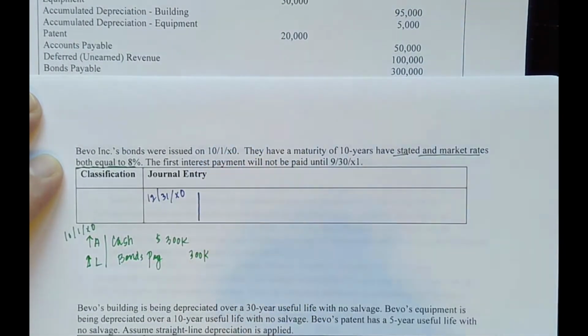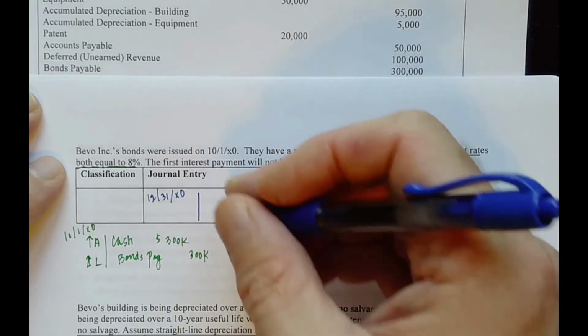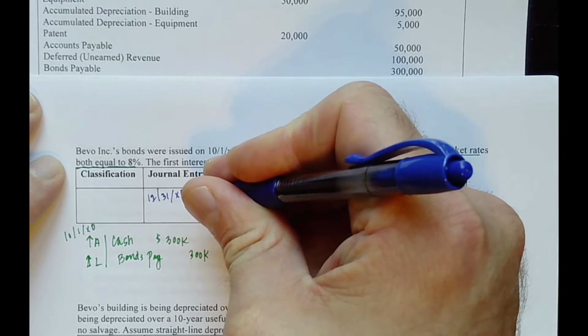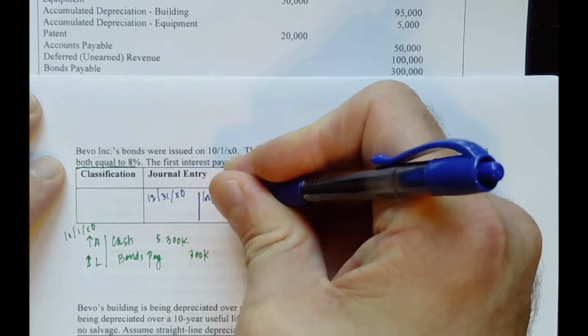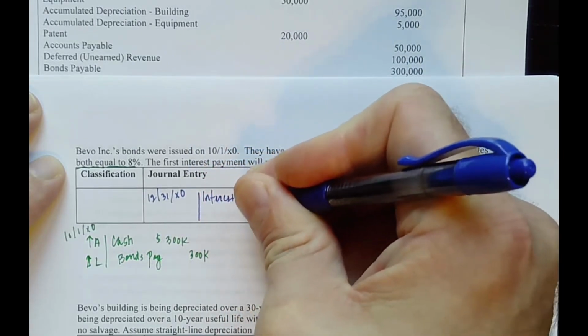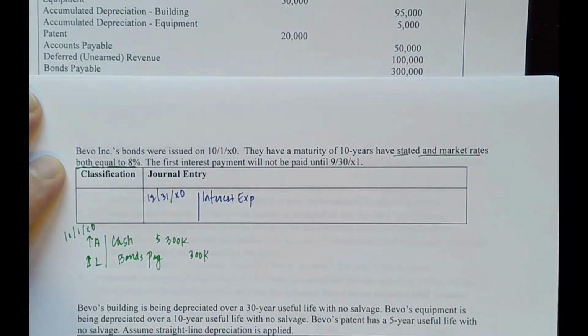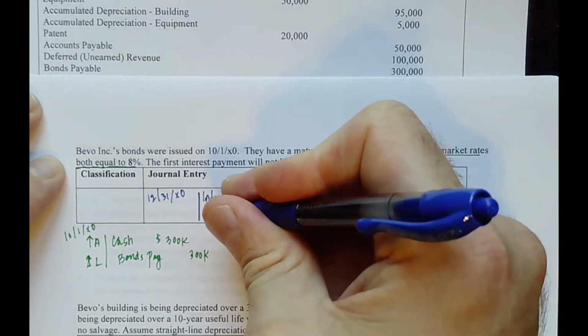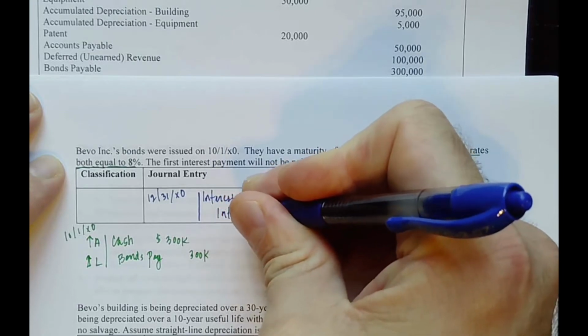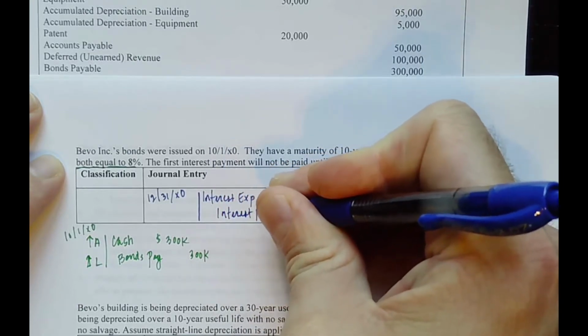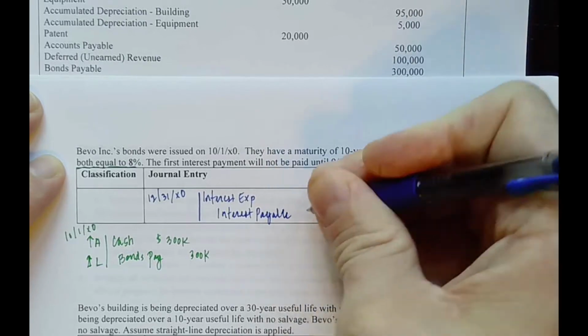This money we got went into our operations, funding our operations. Part of the expense of this money is that we're going to have to pay interest on top of the $300,000 we eventually return. So we are going to record interest expense, and we will have to pay that interest eventually. So we'll have interest payable. Now the question is how much?